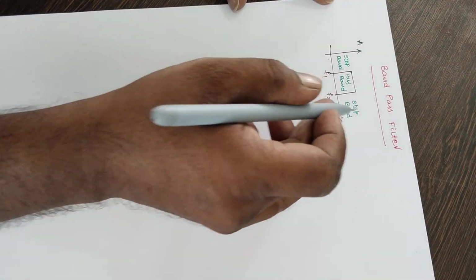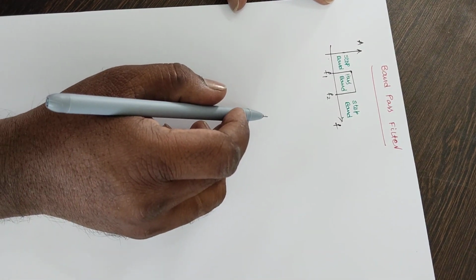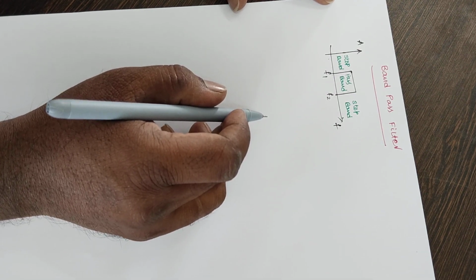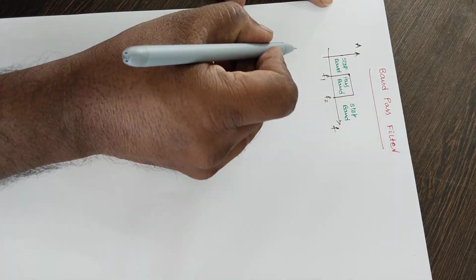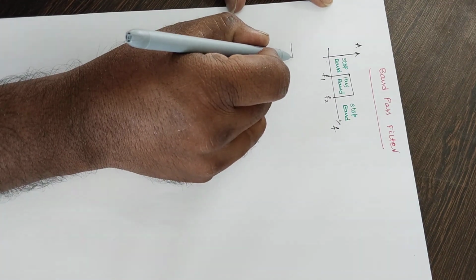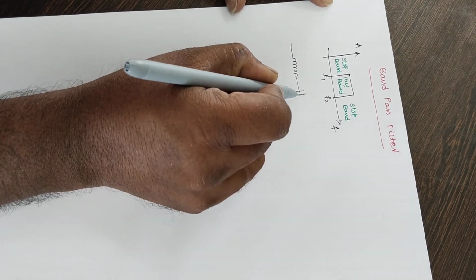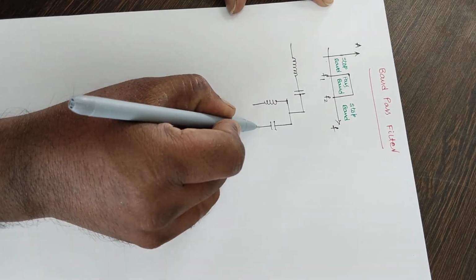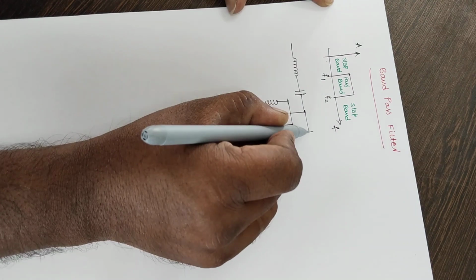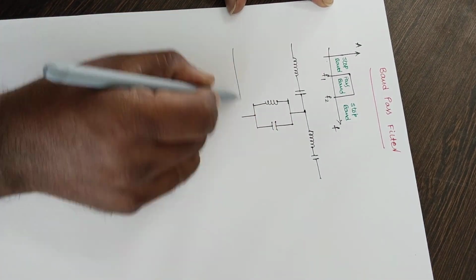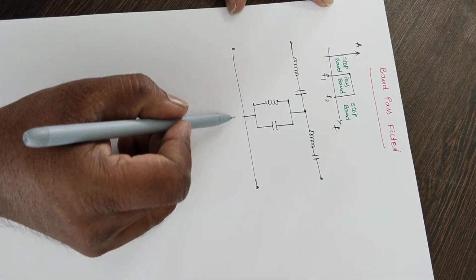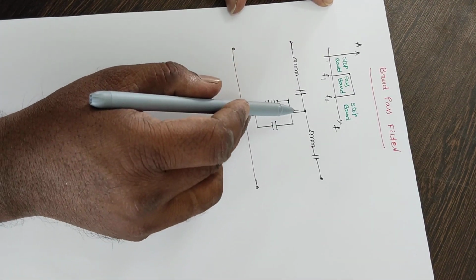Next, in the construction of this band pass filter, we have two types of networks, that is the T type of network and the pi type of network. In those networks we have series branches or series arms and shunt branches or shunt arms. So this band pass filter can be represented like this. This is L and this is C. It is a T type of network in which these are the series arms and this is the shunt arm.